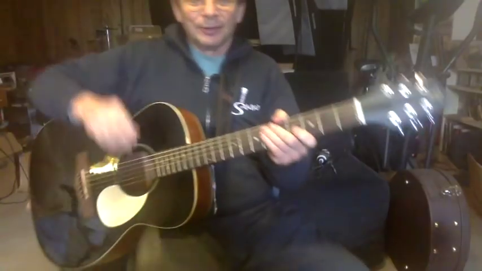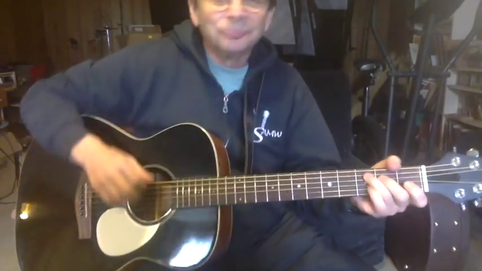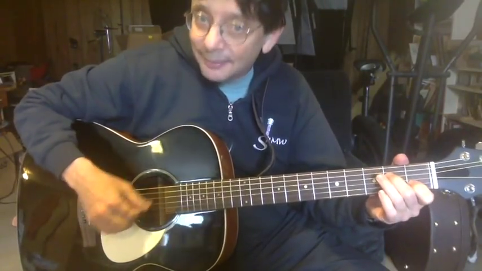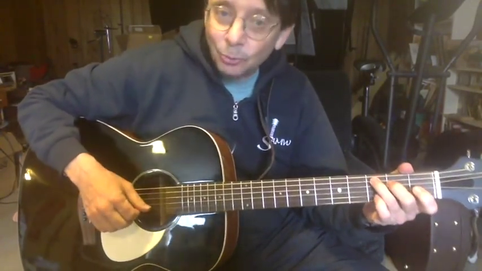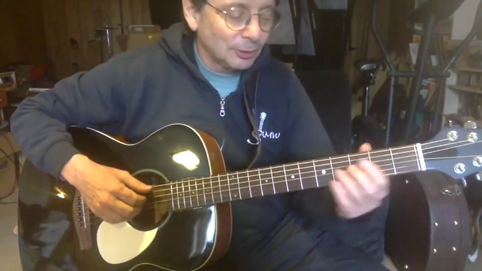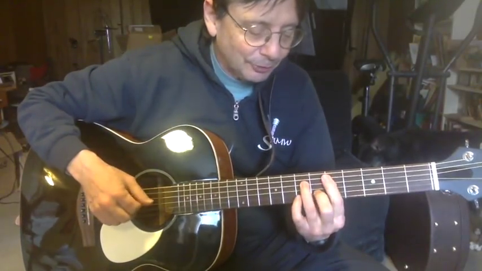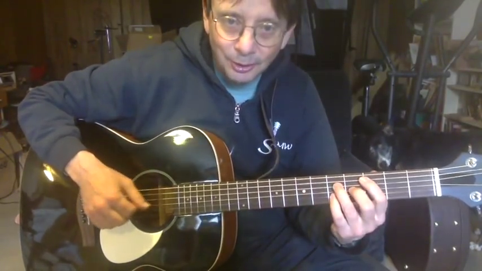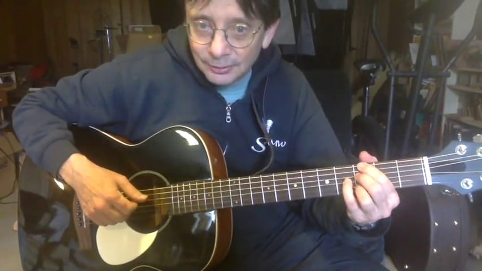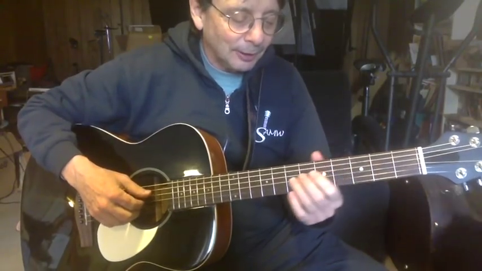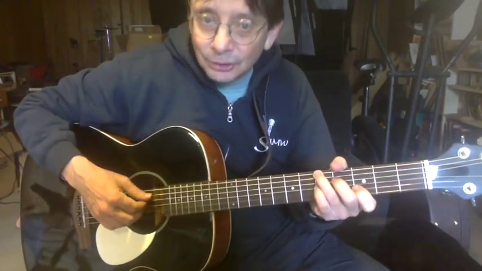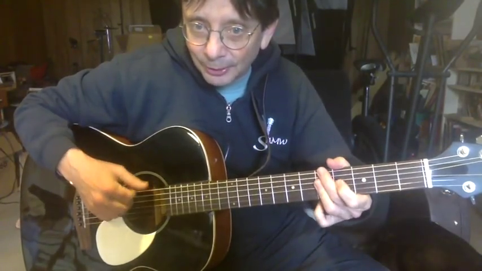Okay, so where were we? So you have that 2-5, 1 sharp diminished, 2-5, and then there's a little bit that goes 1 2 3 1, and then 2-5 again, D minor, G, and then it goes into a 2-5 for a different key. It goes A minor, D7, and we already talked about that one.